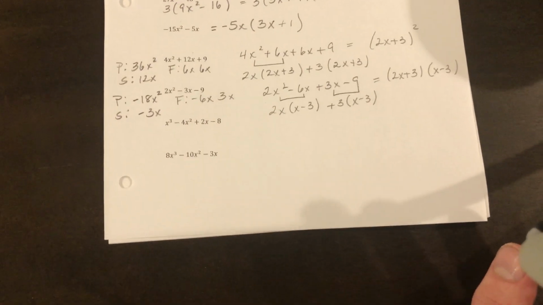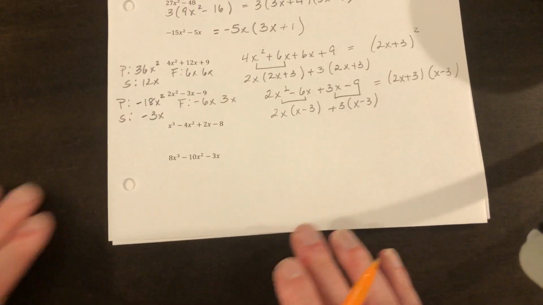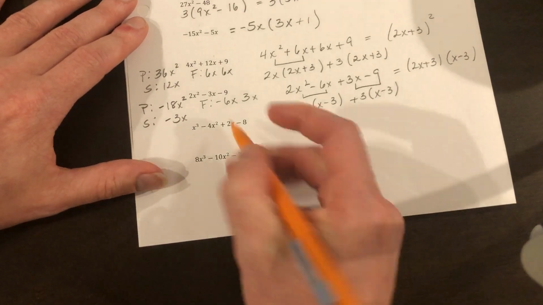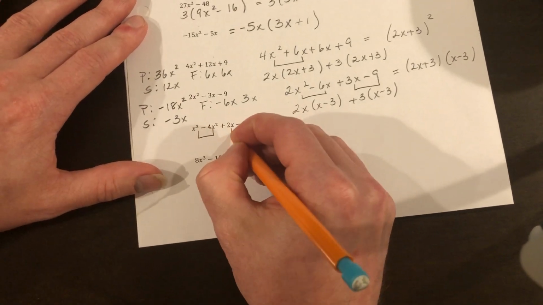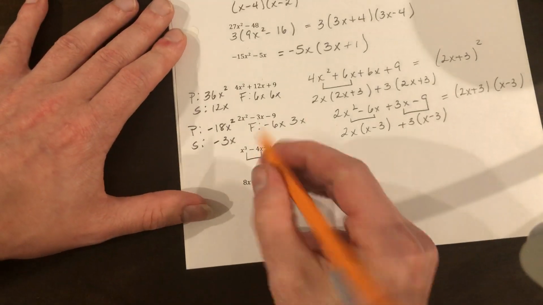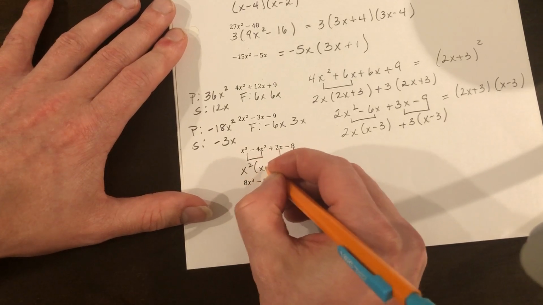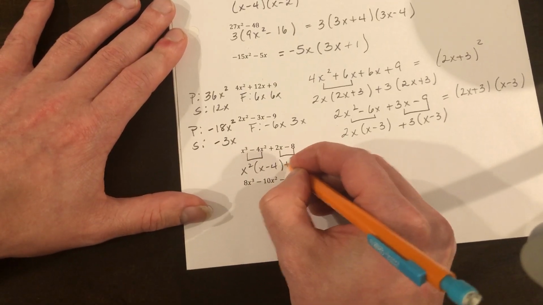Next one, we have 4 terms. Anytime you have 4 terms, you're usually going to start with factoring by grouping. So we already know how to do that. So they have an x squared in common. They have a 2 in common.